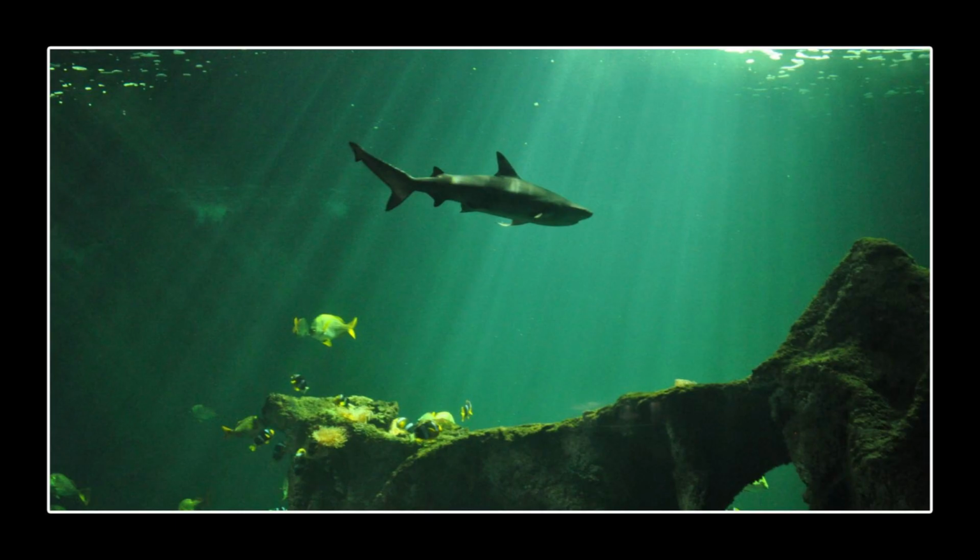Many shark populations are threatened by human activities. Since 1970, shark populations have been reduced by 71%, mostly from overfishing and mutilating practices such as shark finning.